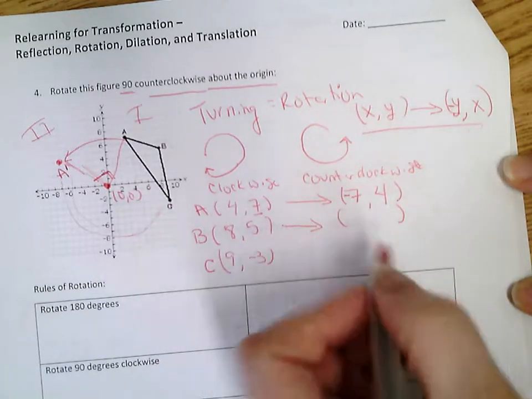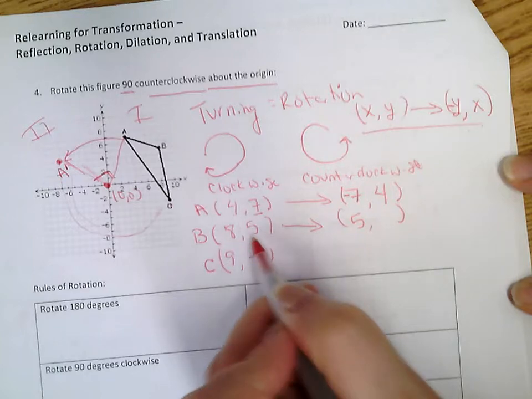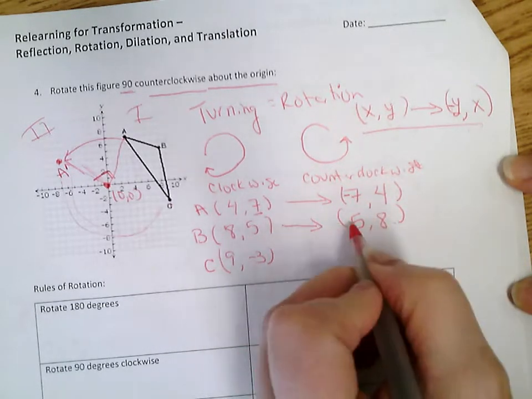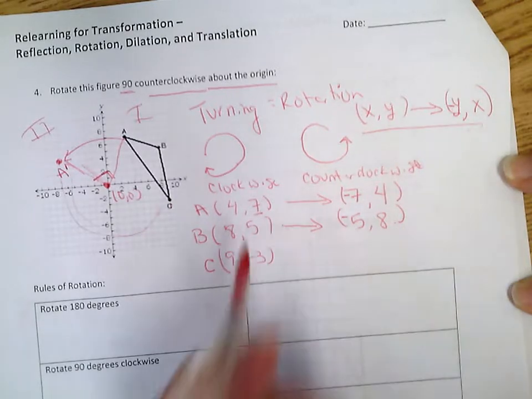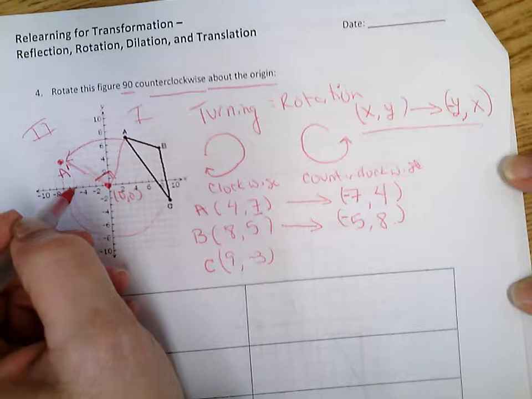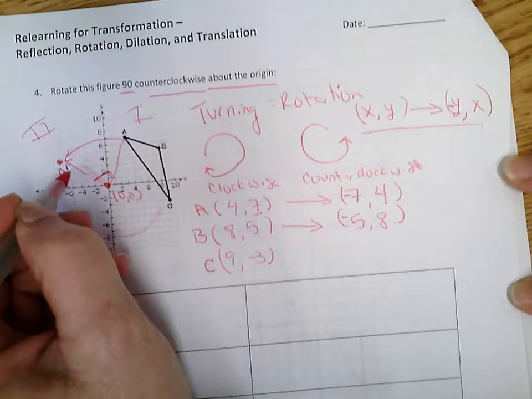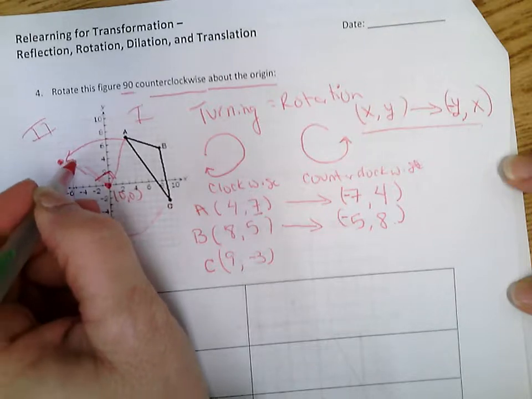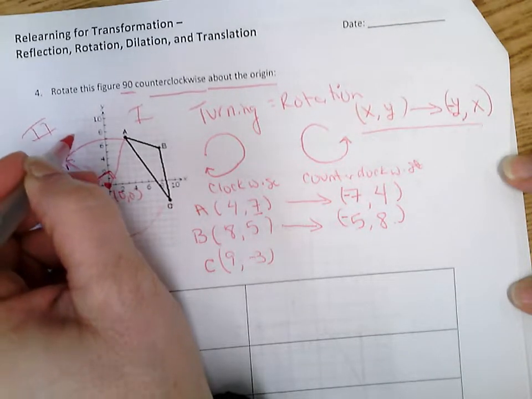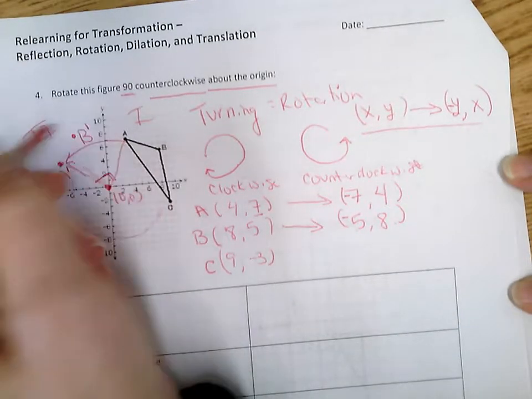For the counterclockwise, we have 5. Our y gets put in our x spot. Our 8 gets put in our y spot, and we take the opposite of our y. So we do -5, and then we go up 8. 1, 2, 3, 4, 5, 6, 7, 8. So this becomes our B prime.